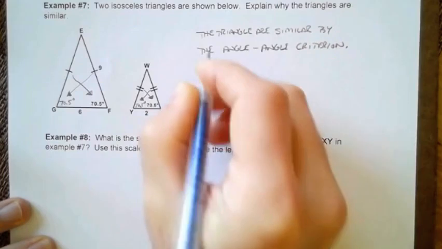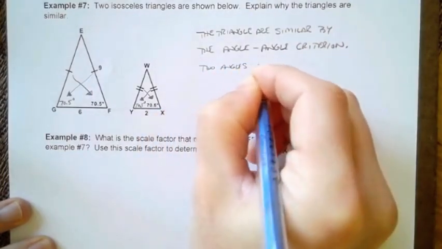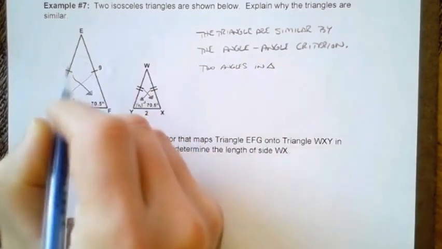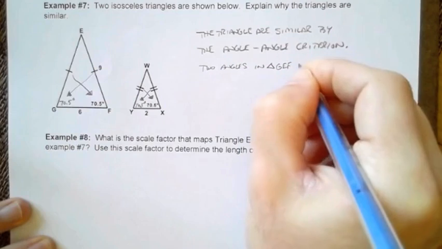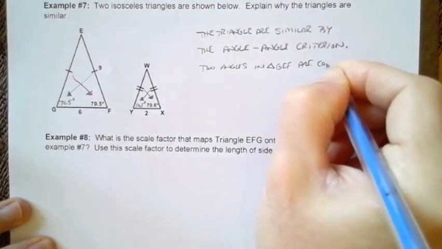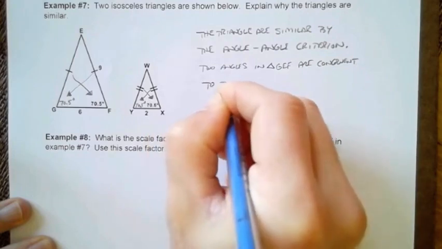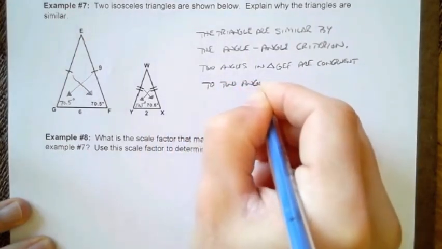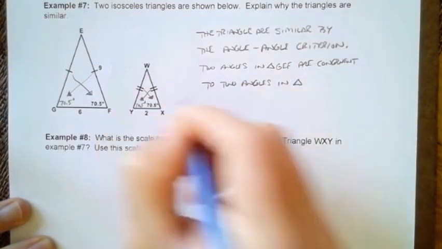Two angles in triangle GEF are congruent to two angles in triangle YWX.